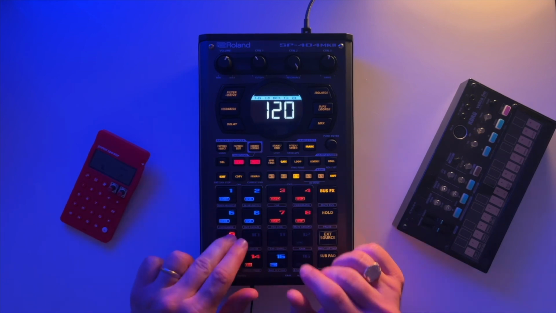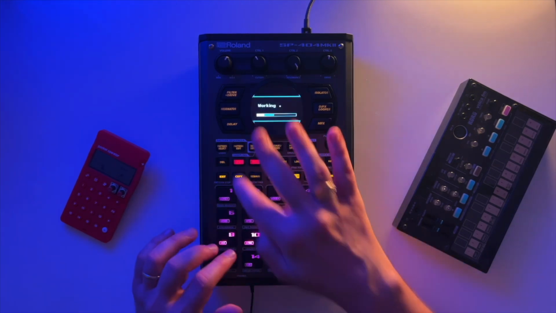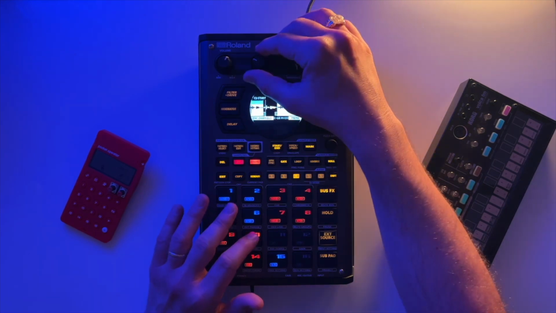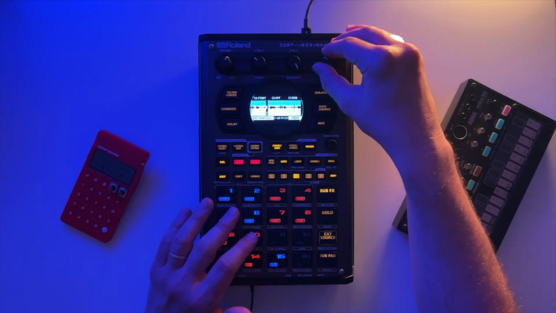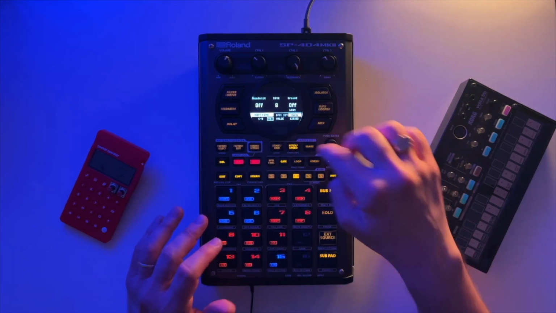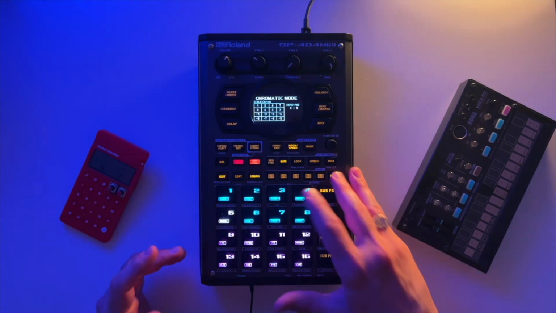Now we've got this trippy kick, and then we're gonna copy it again so we can get a hi-hat out of it. Let's go start end. Let's get that snare sound. From there, let's drop this down. Now we have this really crazy industrial sound.